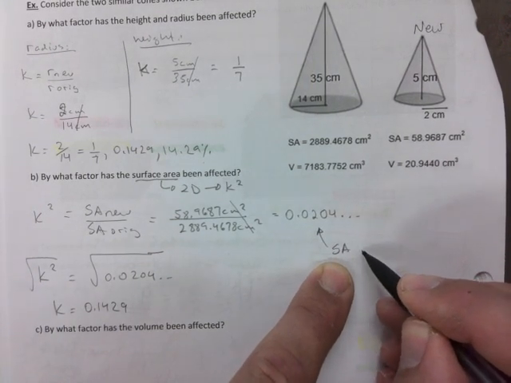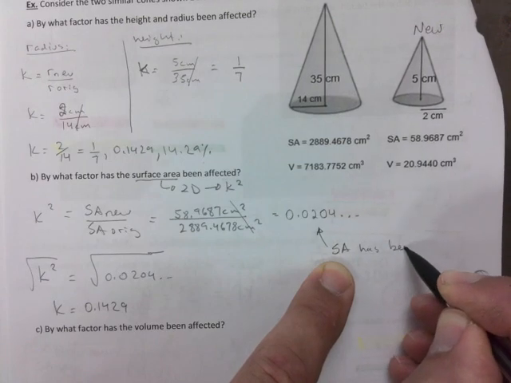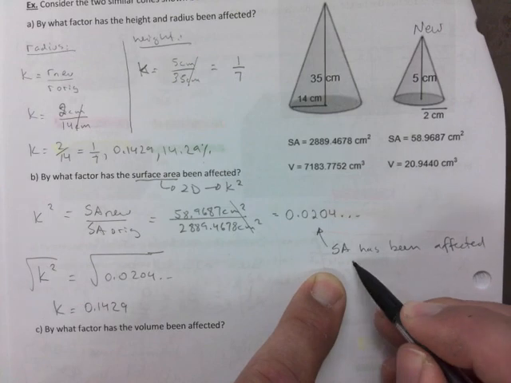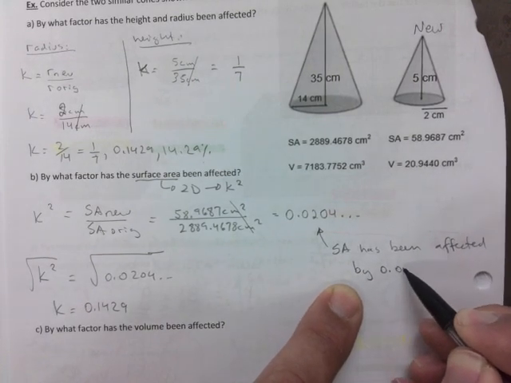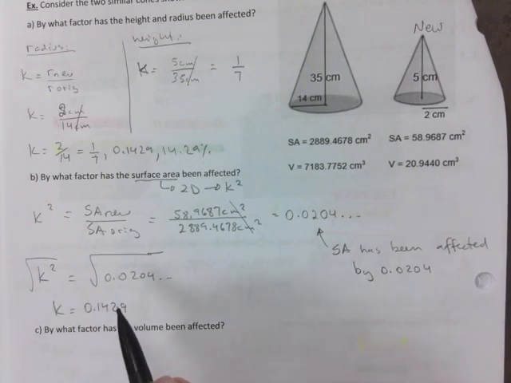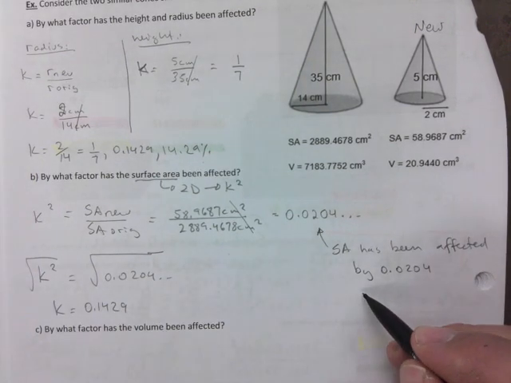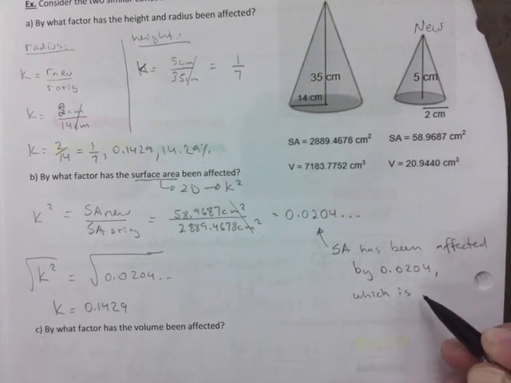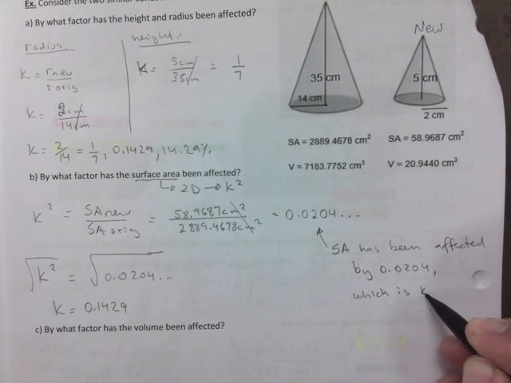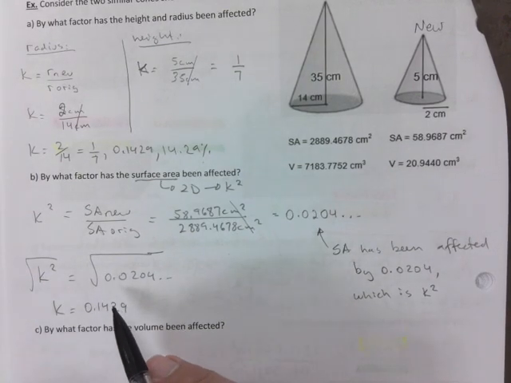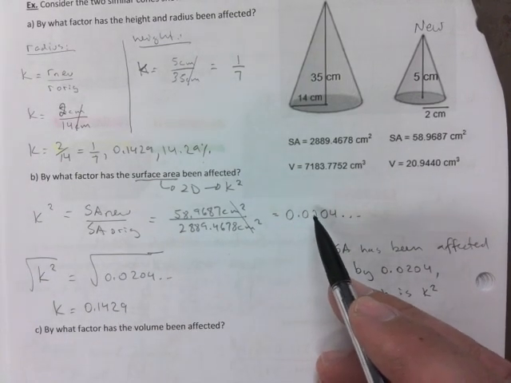Surface area has been affected by 0.0204, which is really k squared. If you were to square the scale factor, you would get that.